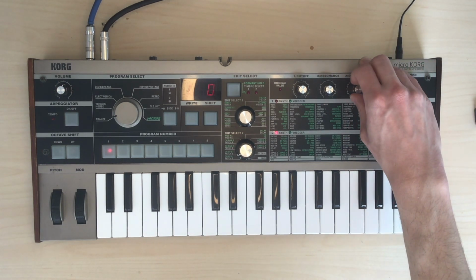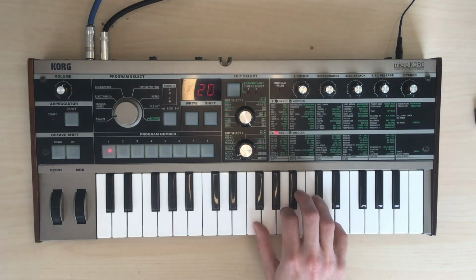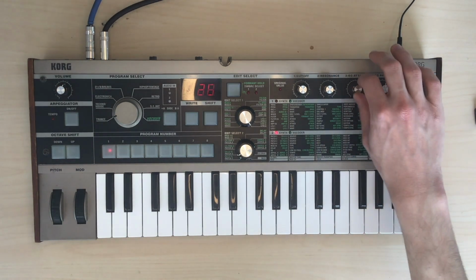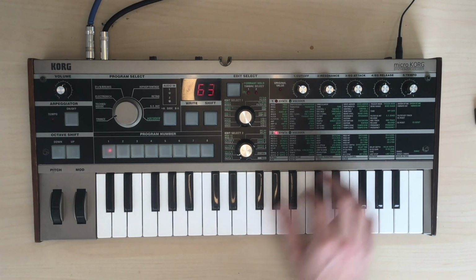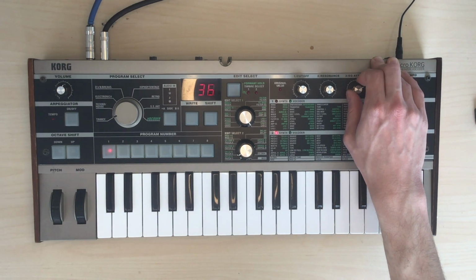And we're going to set this to about 20 depth-wise. If I turn it all the way up, you can sort of hear it going like wow, wow, wow, wow, a little bit more. It's a pretty slight difference.